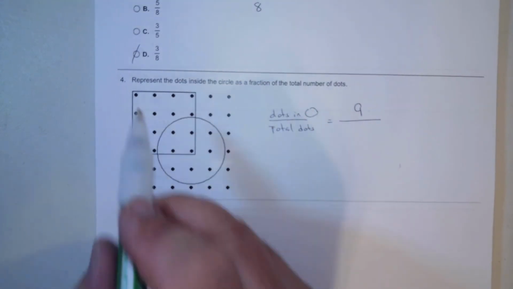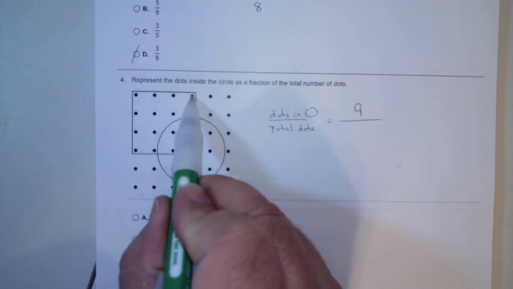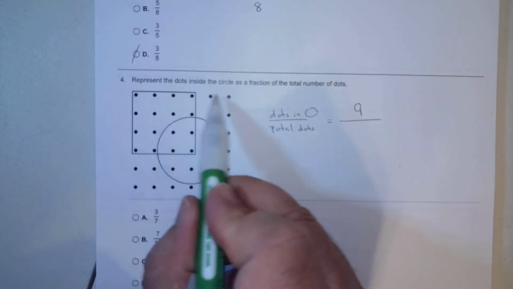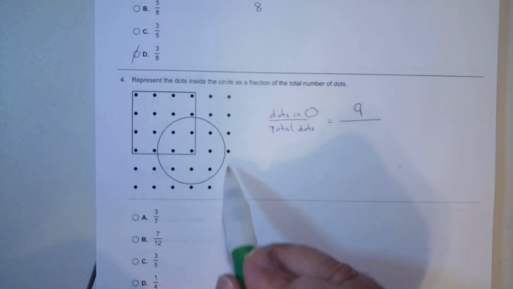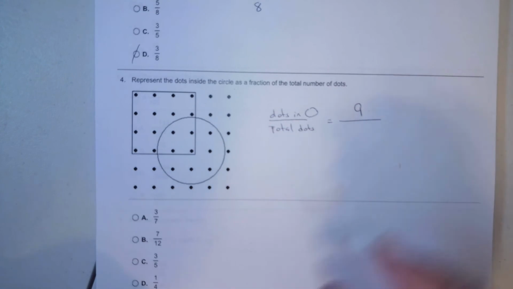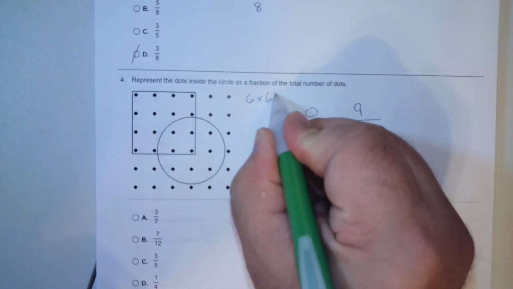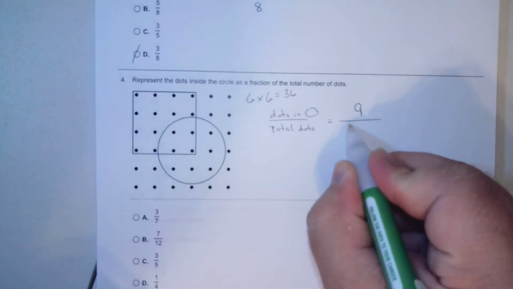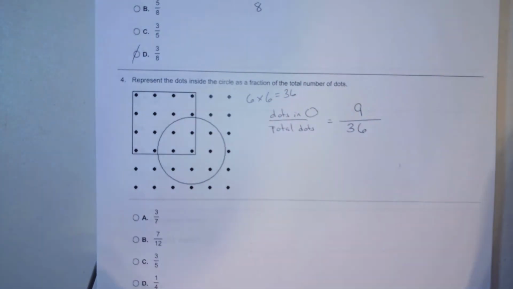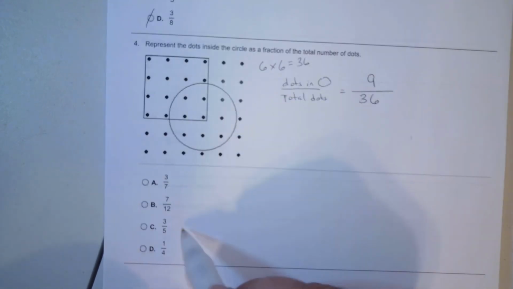Now, how many dots do we have everywhere? 1, 2, 3, 4, 5, 6. There's 6 across. 1, 2, 3, 4, 5, 6. 6 across times 6 down equals 36. So it's 9 over 36. Well, we don't see that anywhere, so we have to simplify.